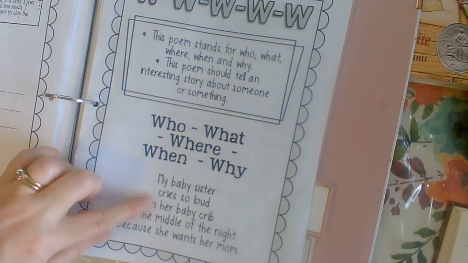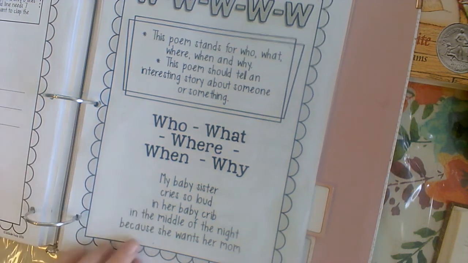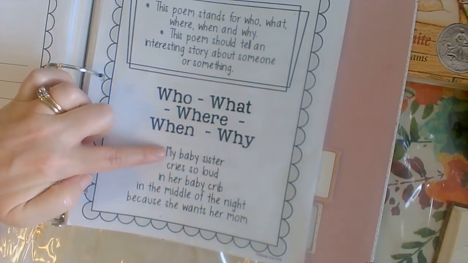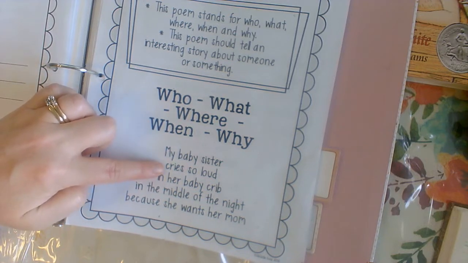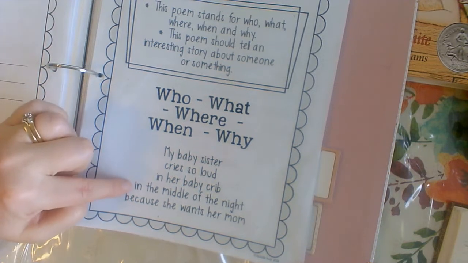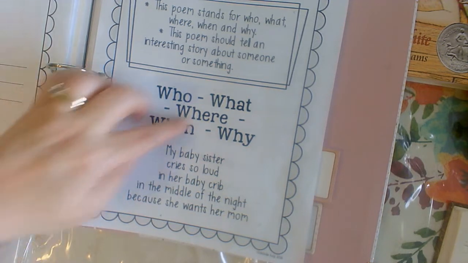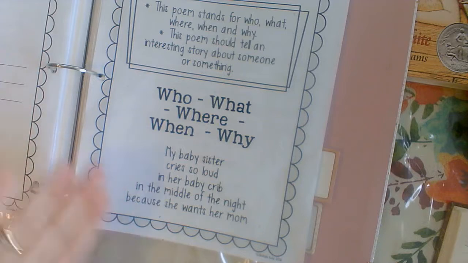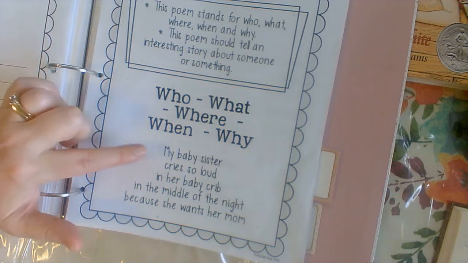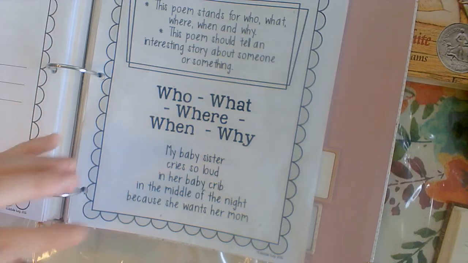So here's an example. My baby sister cries so loud in her baby crib in the middle of the night because she wants her mom. Now, I kind of think that this is an example. It tells who, it tells what the baby sister did, where she did it in her crib, when in the middle of the night, and why, because she wants her mom. So this does follow what the 5W poem does. However, I think that it just mostly sounds like one big long sentence. And it's okay, but we can actually make it better.